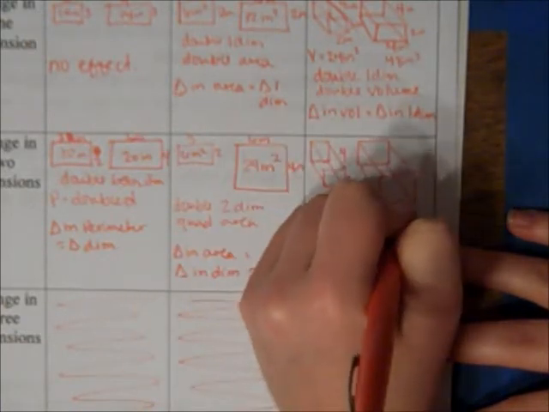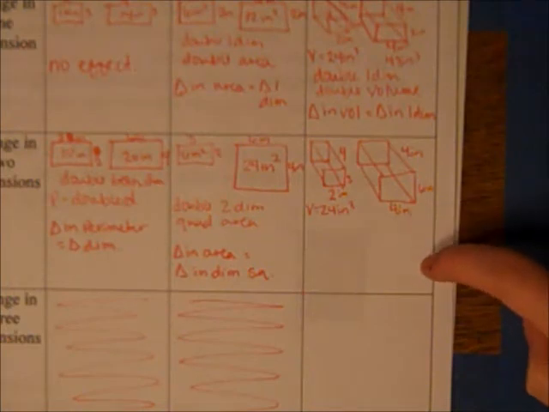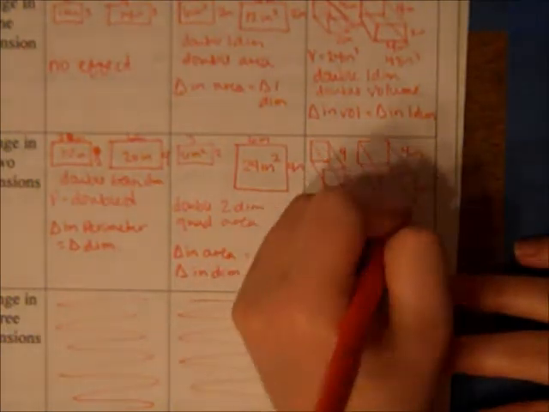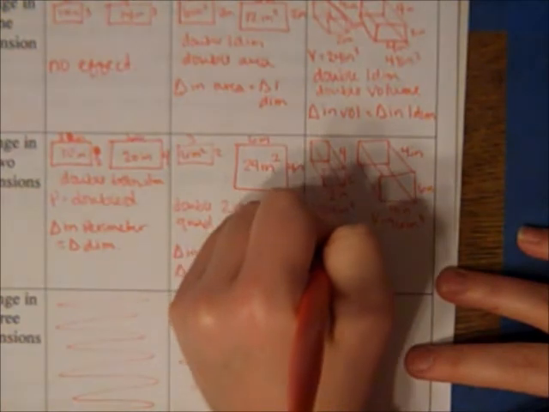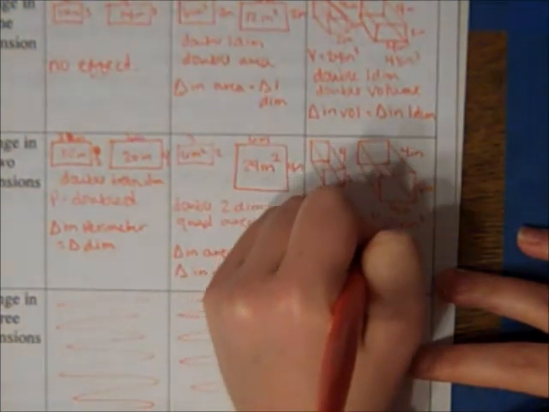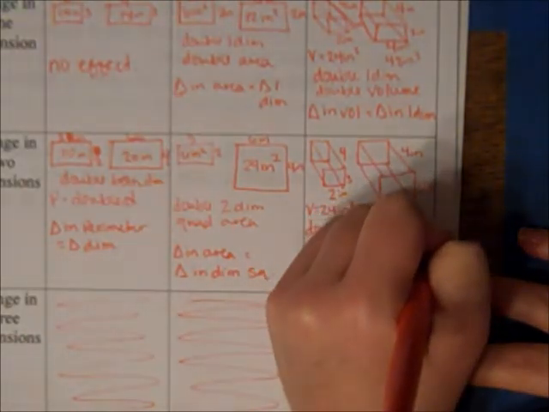So we'll call this 4 inches by 6 inches, and this will still remain 4 inches. Now when we calculate the volume, we do length times width times height, 4 times 6 times 4. And now we have a volume of 96 inches cubed. So I doubled the length and the width, and by doing that, I quadrupled the volume.